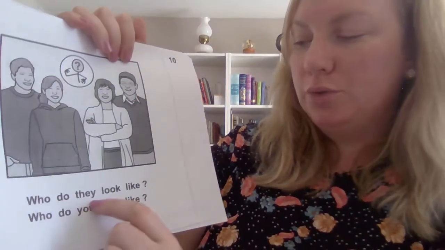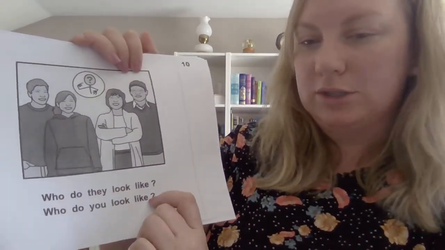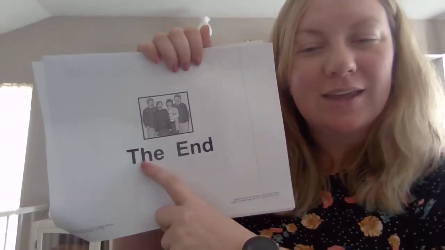So it says, who do they look like? And who do you look like? So you can think about who you look like in your life. And that's the end. That's the end of our story. Okay, so this story got us thinking about who do we look like? And we learned about how we get our traits from Carrie and Jeff.